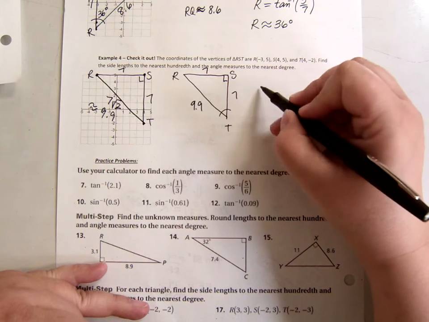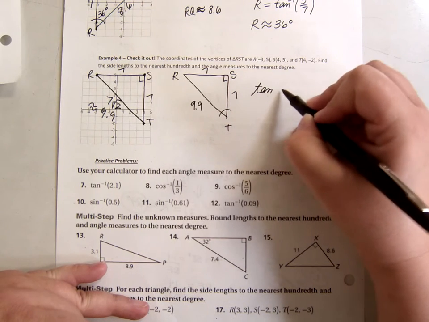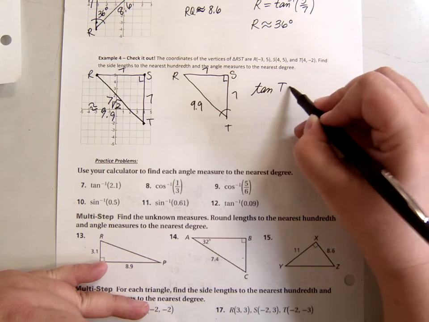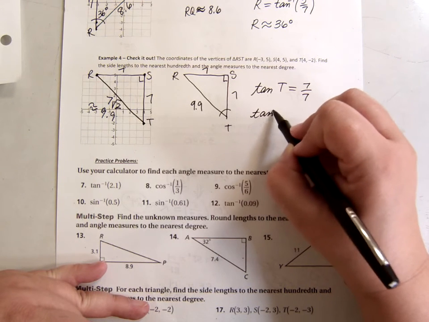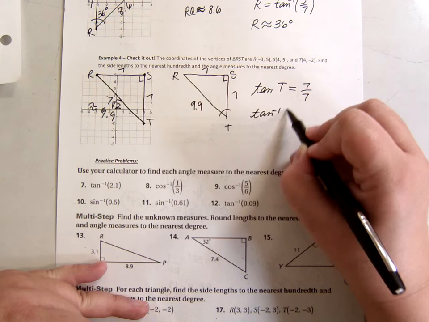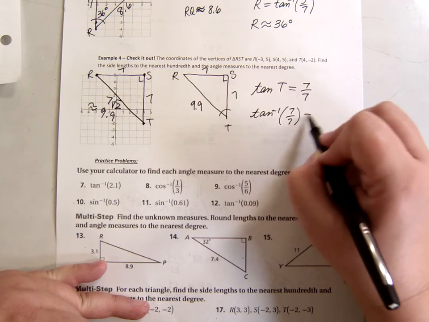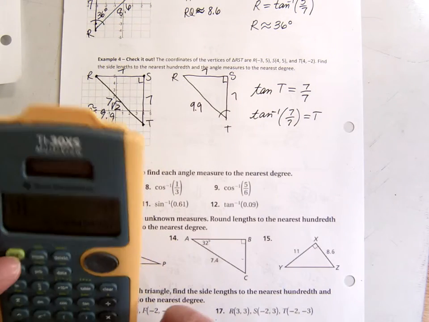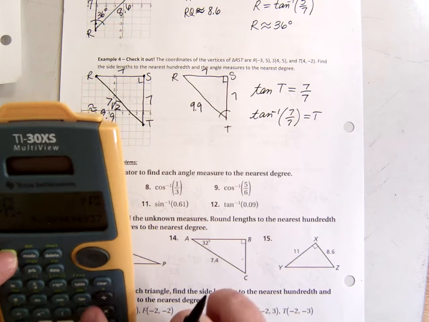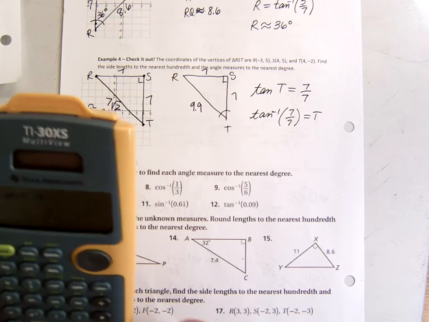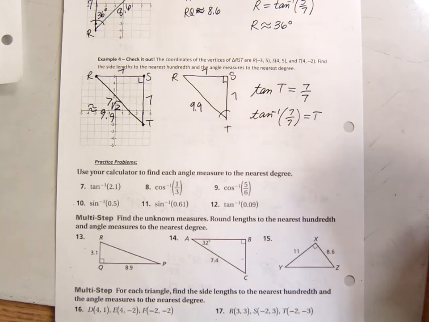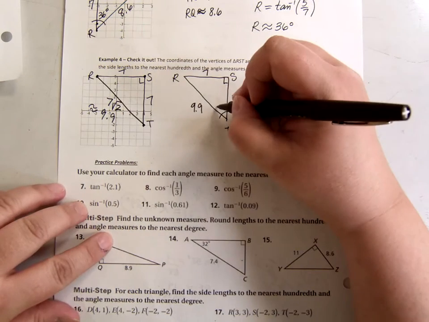So the tangent of angle T gives me 7 divided by 7. So that means the inverse tan of 7 over 7 will tell me what T is. So inverse tan of 1 should tell me something I already know, which is that I have a 45 degree angle.